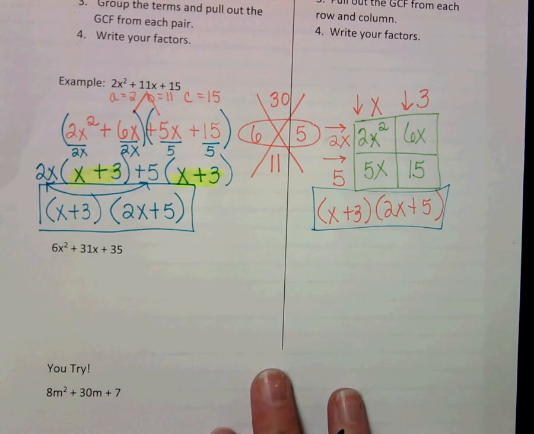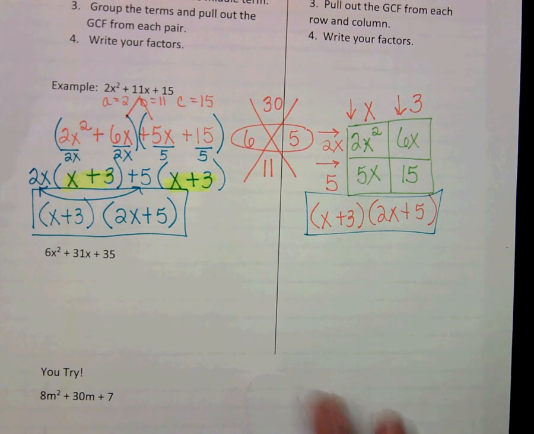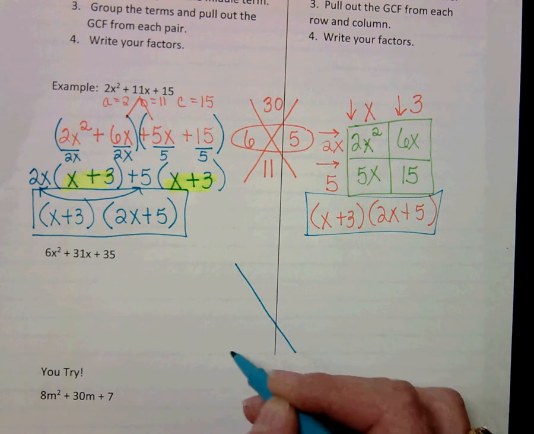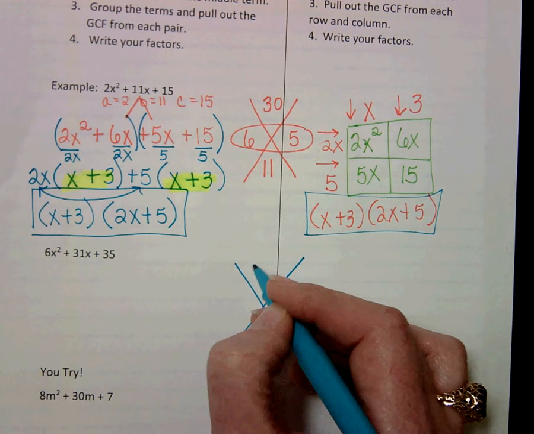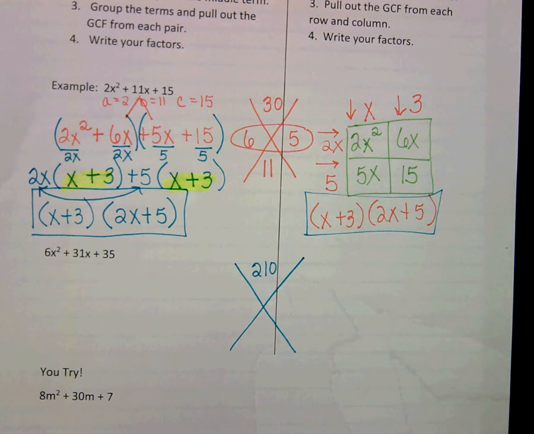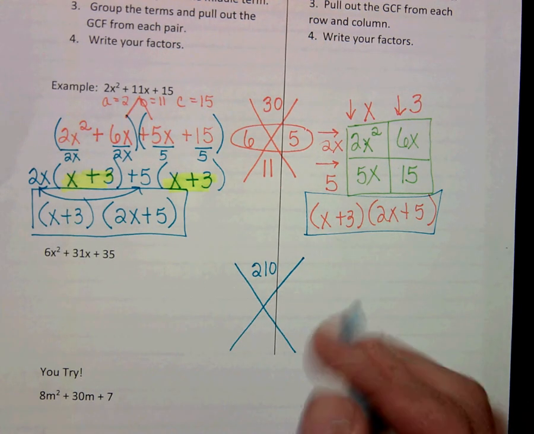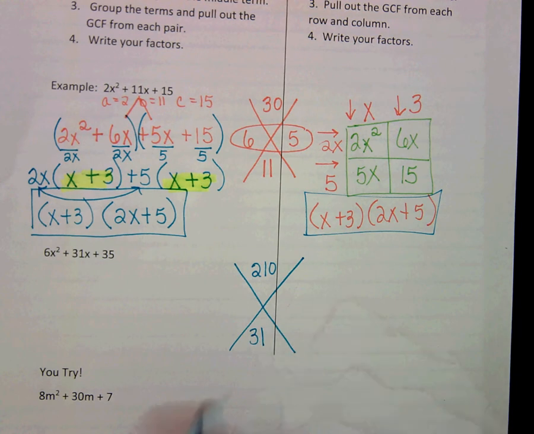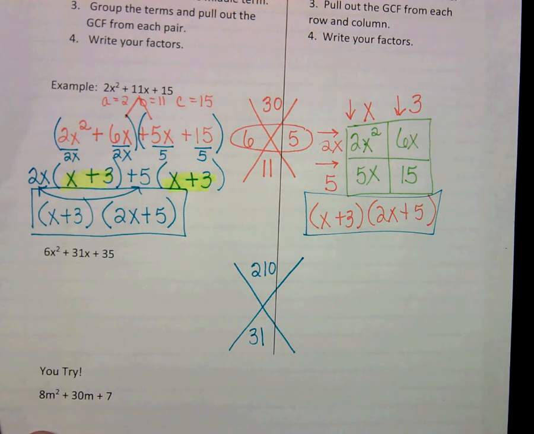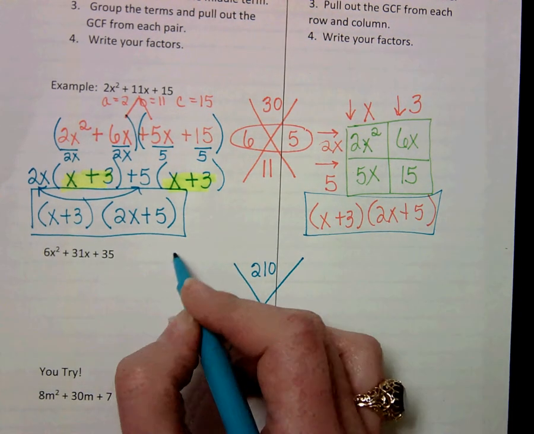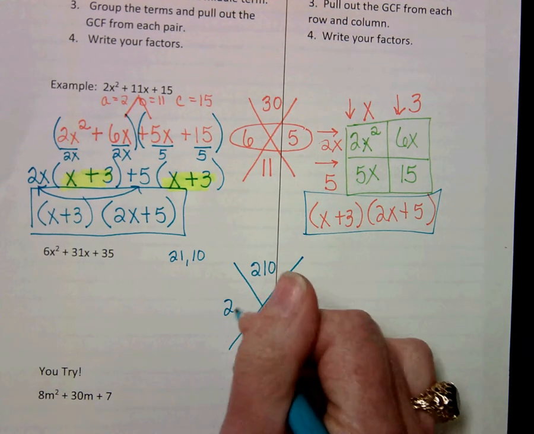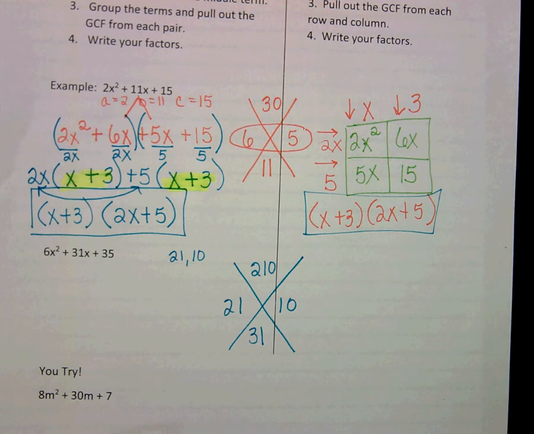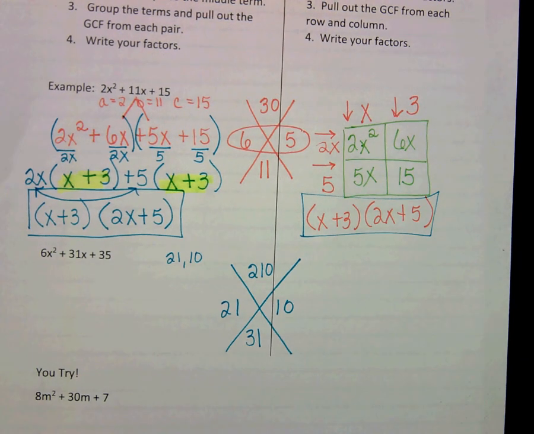Okay, let's try one more together. We're going to make an x. Remember, we put a times c, which 6 times 35 is 210. My b value is 31. When I saw 210, I got a little nervous, but the first factors I thought of were 21 and 10, and fortunately, that works. That adds up to 31, so that made it easy.